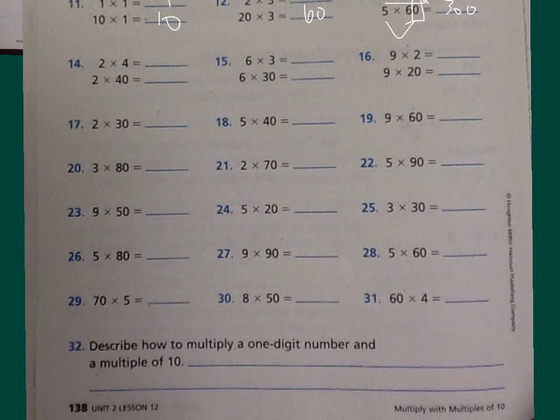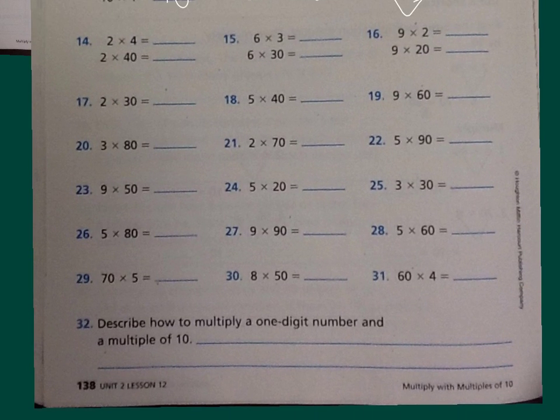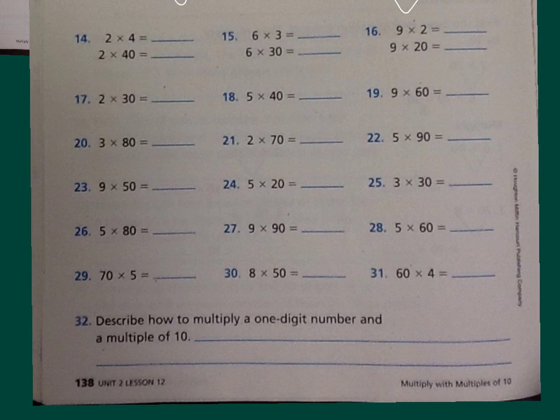Okay, so I want you to work on the rest of the page. It might take you a few minutes. I want you to do the rest of this page and then unpause it, and I'm going to go over every answer with you. But at least attempt them.